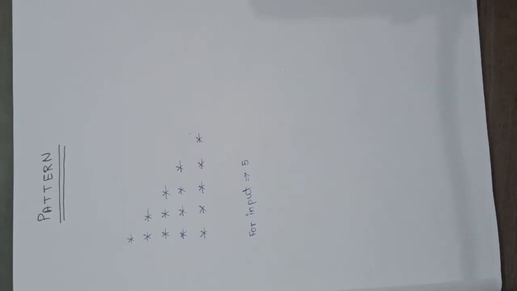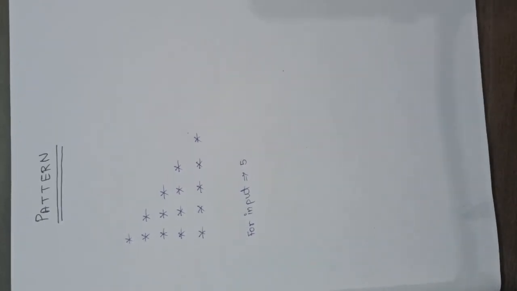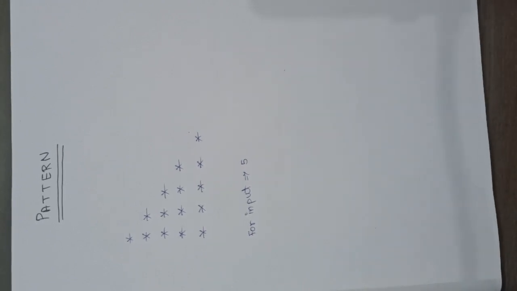Hi guys, today we will discuss patterns. So let's start with the most basic pattern, that is the half triangle.